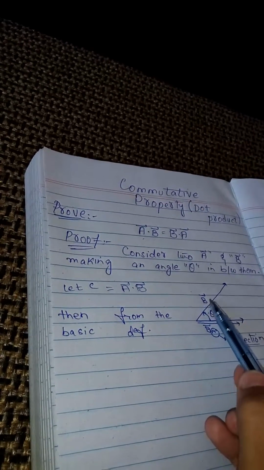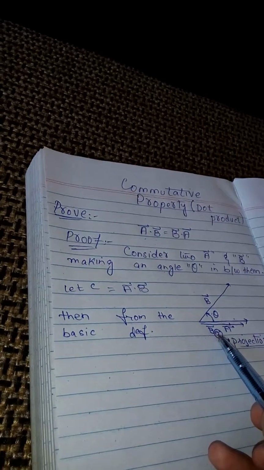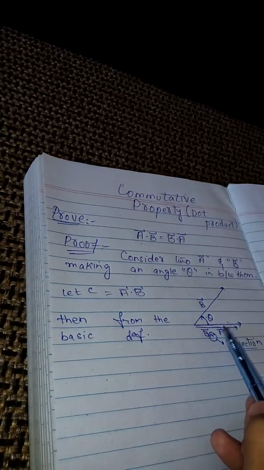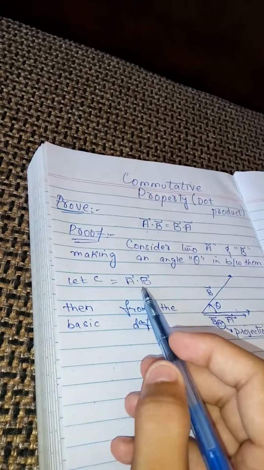The projection of a is going onto vector b. So vector b can also be written in terms of the projection of a. For example, consider c is equal to a vector dot b vector.